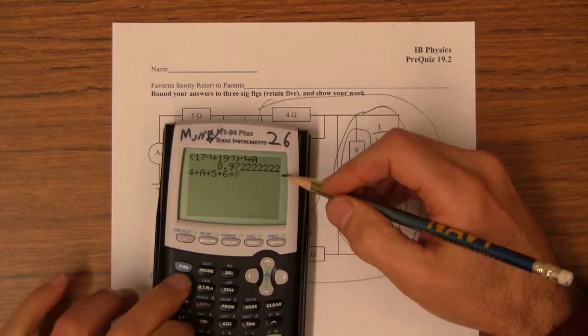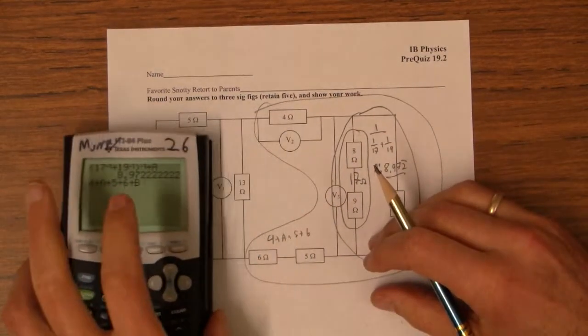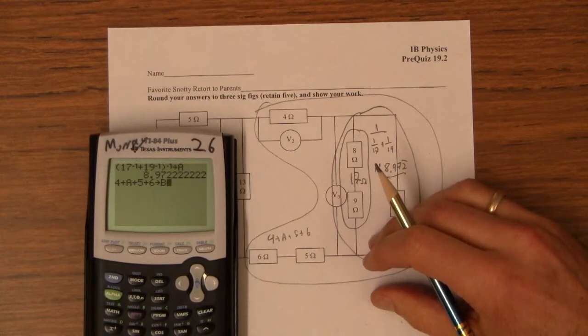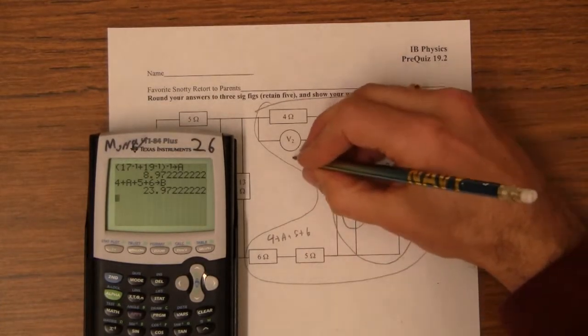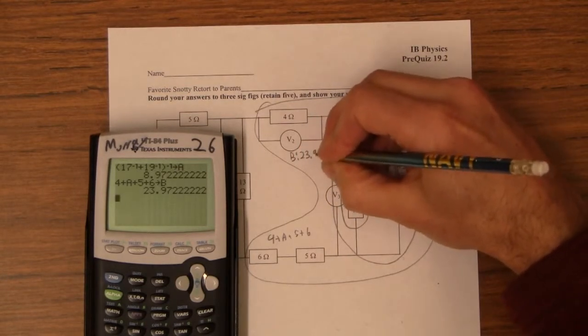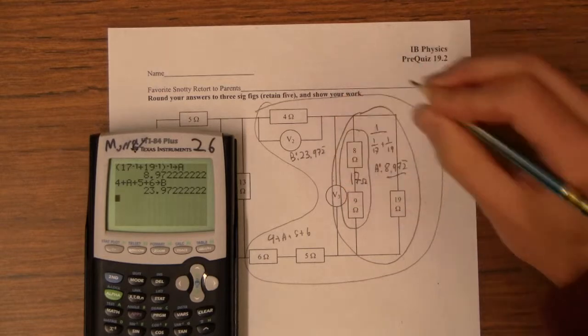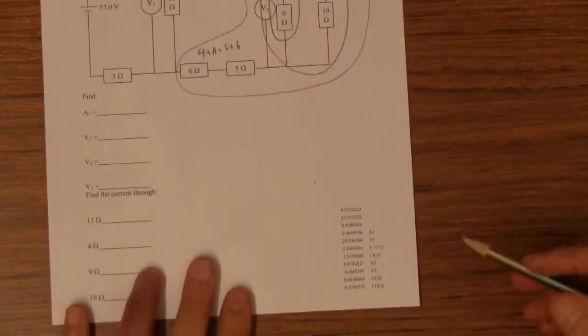I'm going to store that in B. So 4 plus 8.972 plus 5 plus 6 is 23.972. So my B is 23.972 repeating.